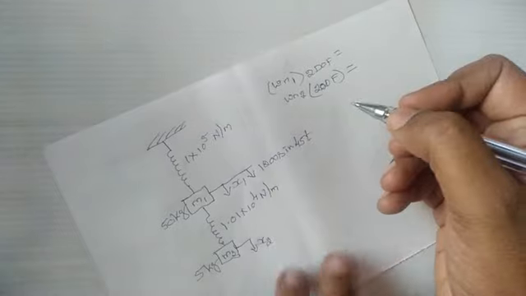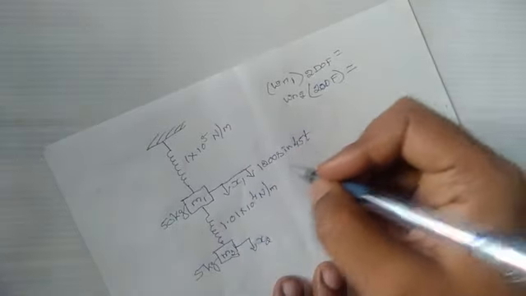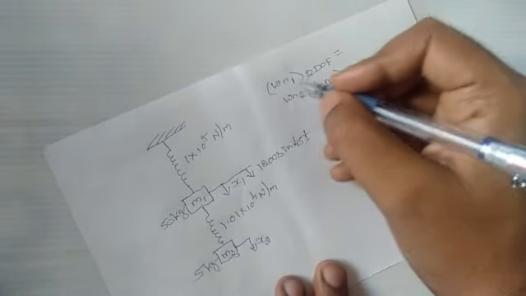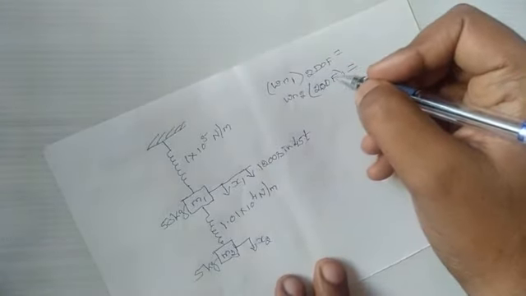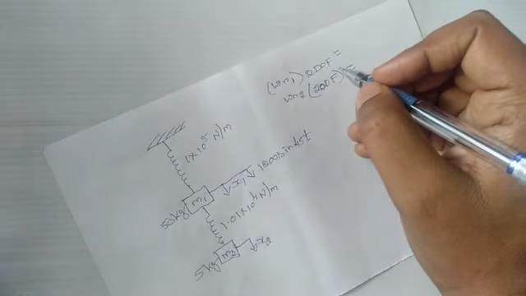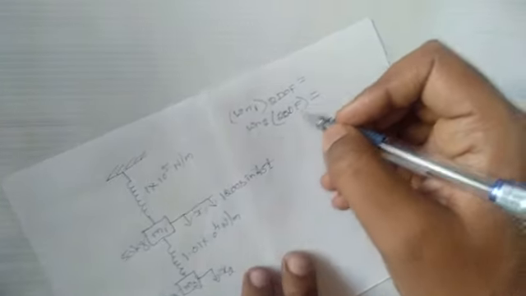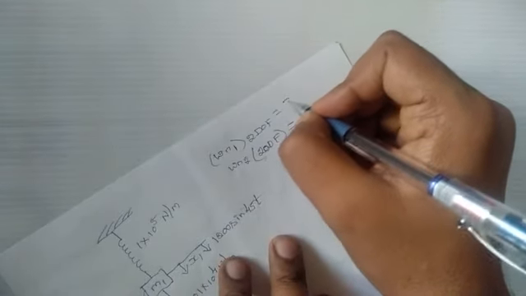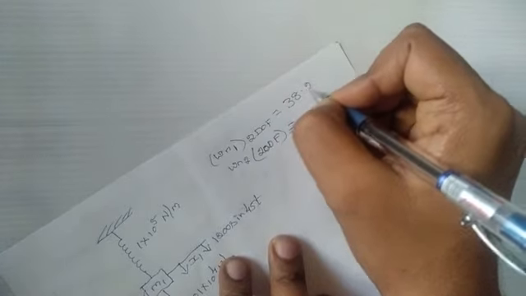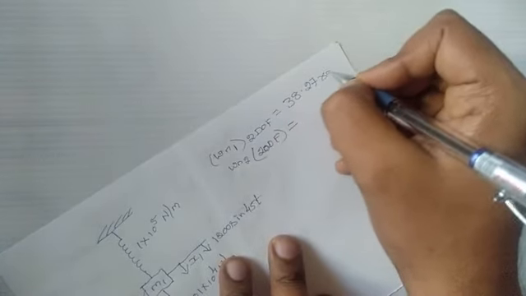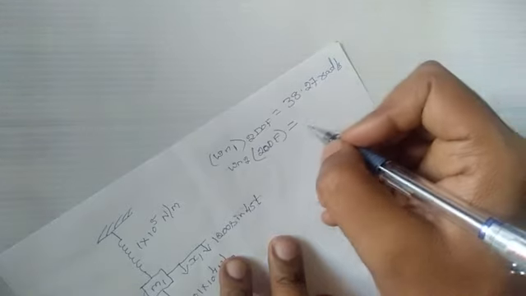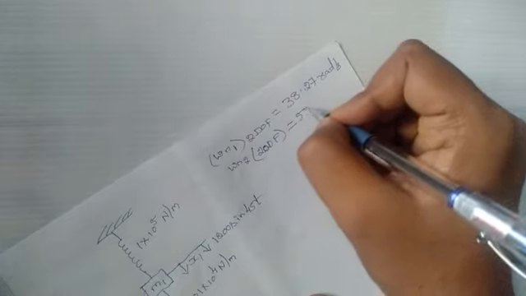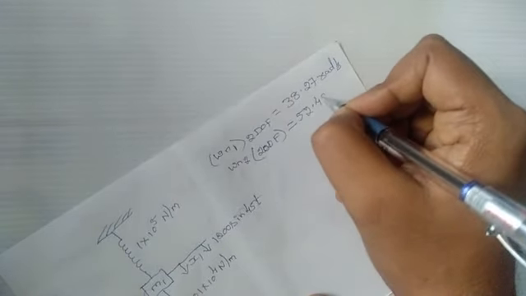You need not worry about this 1200 sine 45t to calculate the natural frequencies of a 2 degrees of freedom system. When you do this, the first frequency would be 38.27 radians per second. I'm not going to solve this, but I'm just giving you the answer so you can practice this.